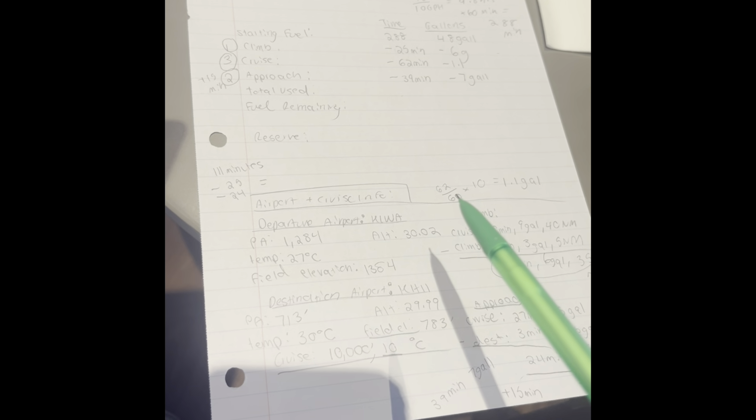Okay, so now that I have subtracted those, I get about 62 minutes for cruise, and then to find the gallons, I do 62 divided by 60 minutes to find how long that is in hours, which is about 1.1 hours, times 10 gallons per hour is 10.1 gallons. I messed up the math earlier, which is not good.